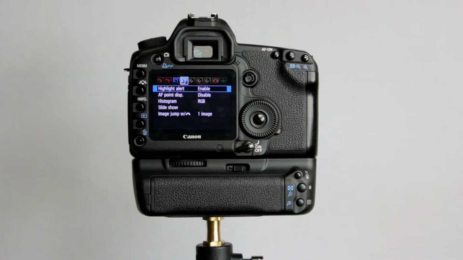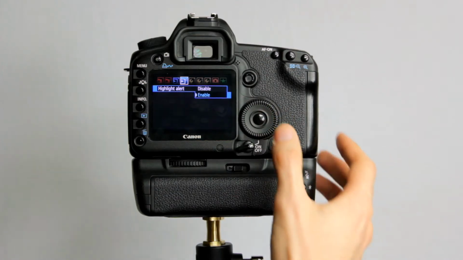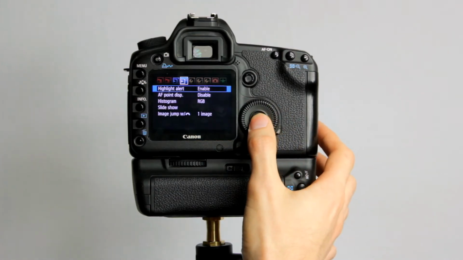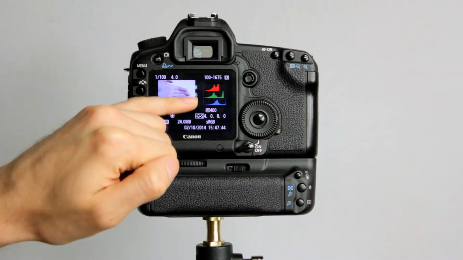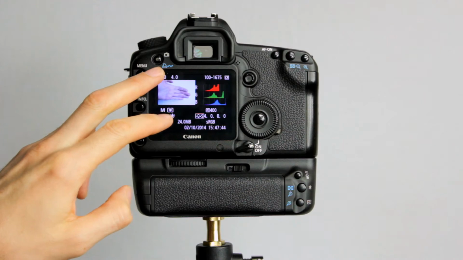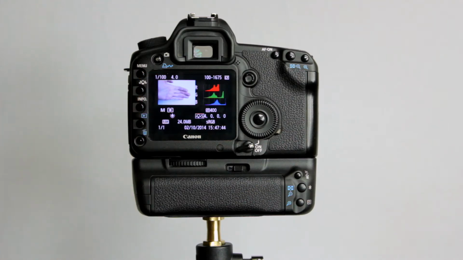Now, the first option we can see here is the highlight alert, and when this is enabled, whenever you play back an image that's overexposed, where the highlights have gone to highlight heaven, they will flash and blink. We call them blinkies, that you will see in this zoomed out screen here. However, when you go to the full image preview, you won't see them. There isn't an image on here to demonstrate that at the moment, but you've probably seen it before.